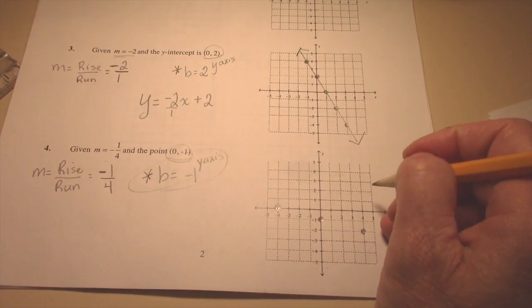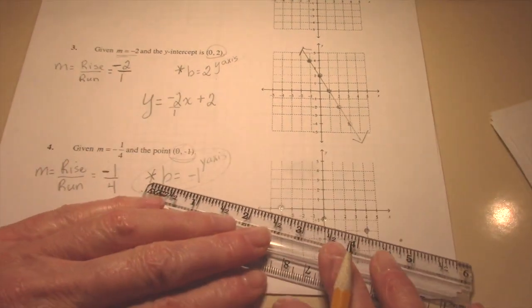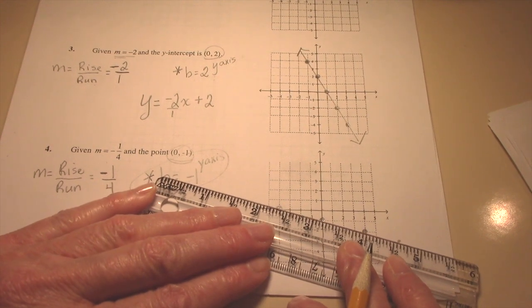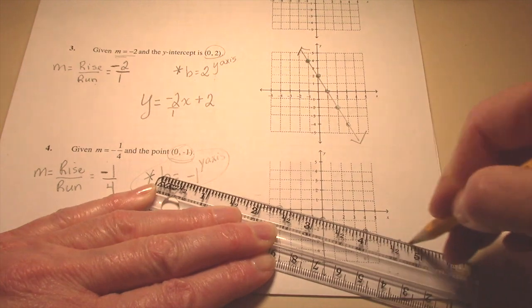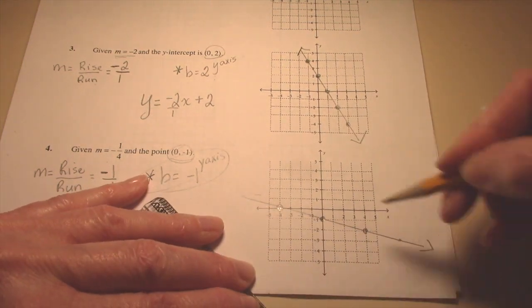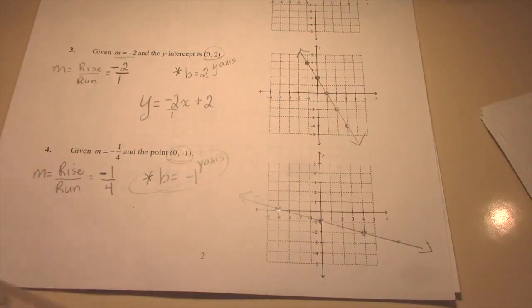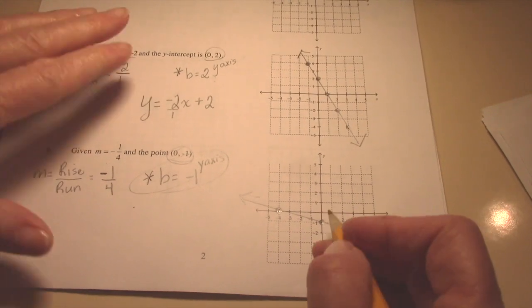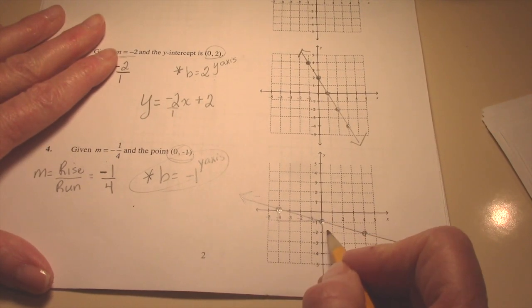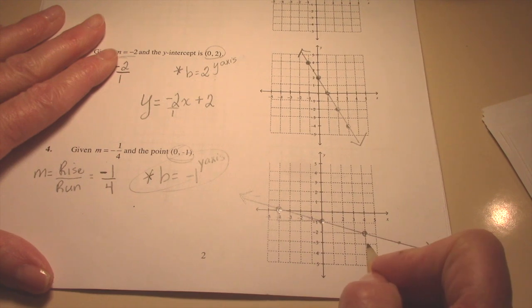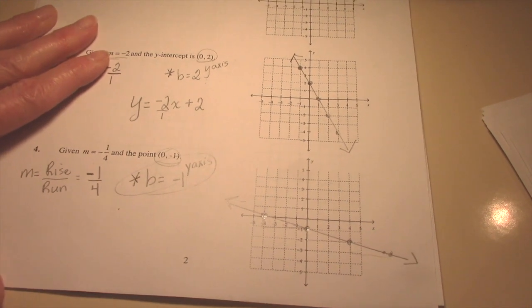Okay? So if I had to make my set of stairs, they were kind of long stairs here, long and flat. And my line would be doing this. Notice it's 4 and 1. 1, 4, and so on.